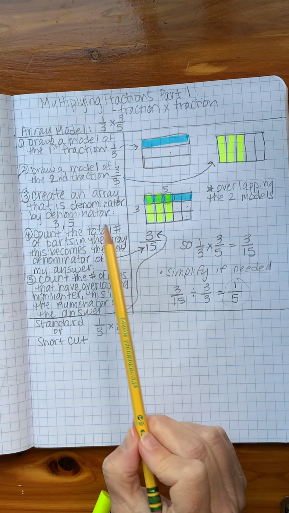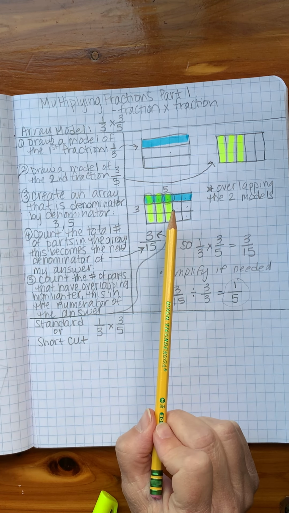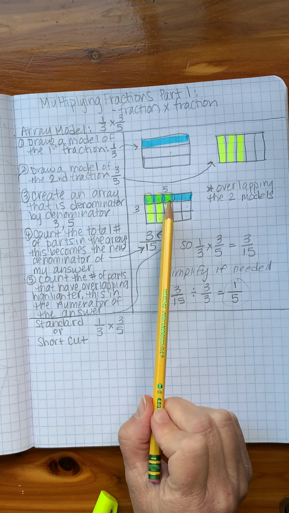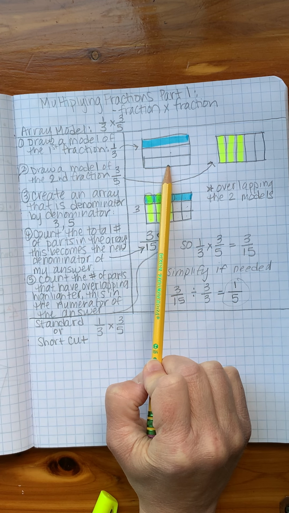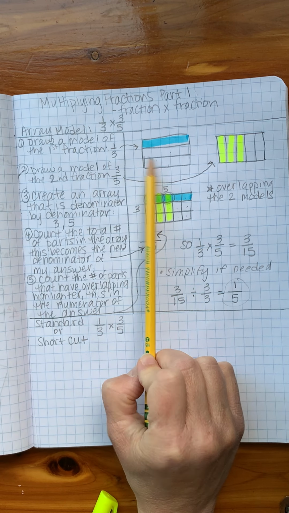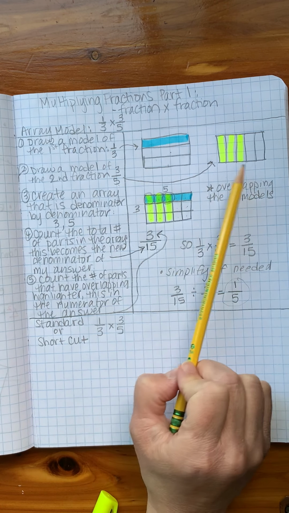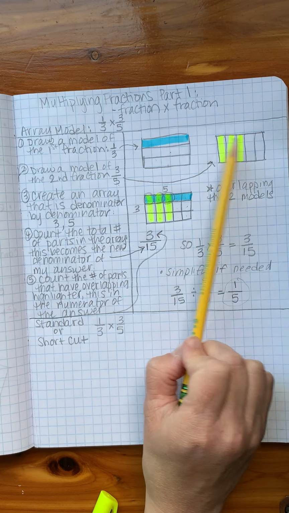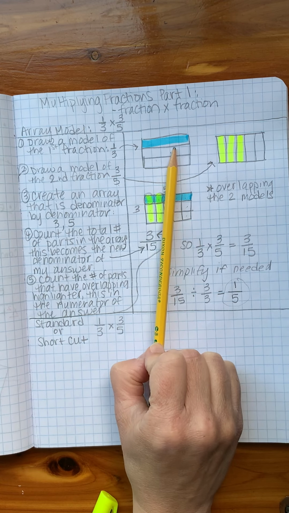Okay, so this is the array model. Kind of tricky, but it gives you something visual to look at. Once you figure it out, this is a great way to actually see the answer. So you take your model of your first fraction, and the best way to do this is to use rectangles. Highlight it so that it matches the fraction. This is 1 out of 3 parts. Then make a model of your second fraction and do the highlighting. This is 3 out of 5 parts, so 3/5. And then visualize taking this and putting it on top of this.